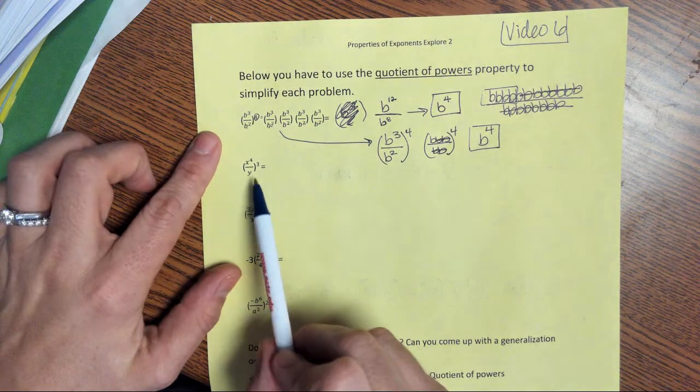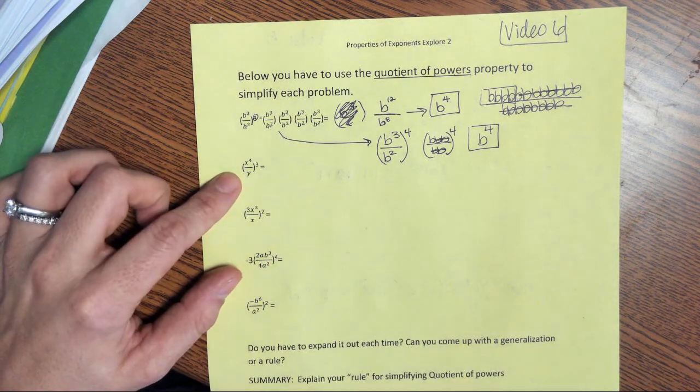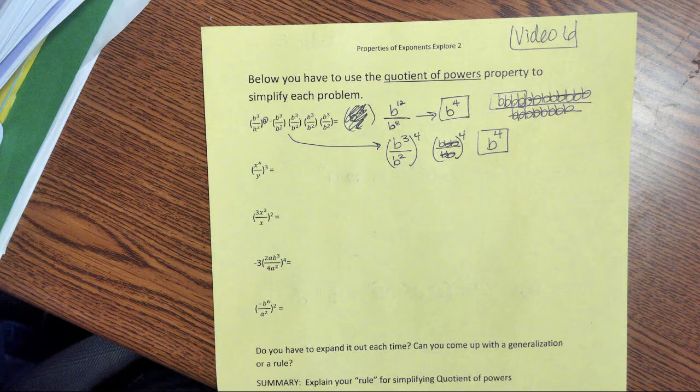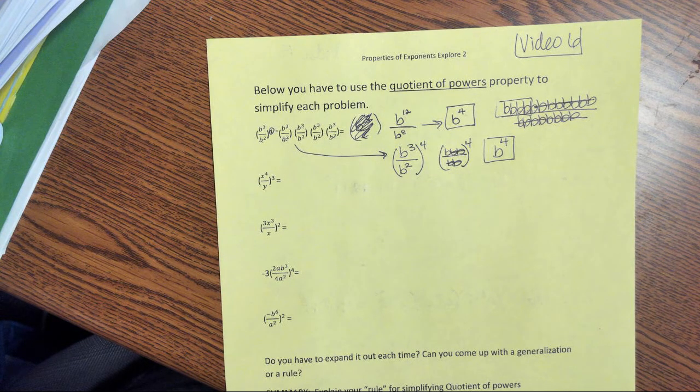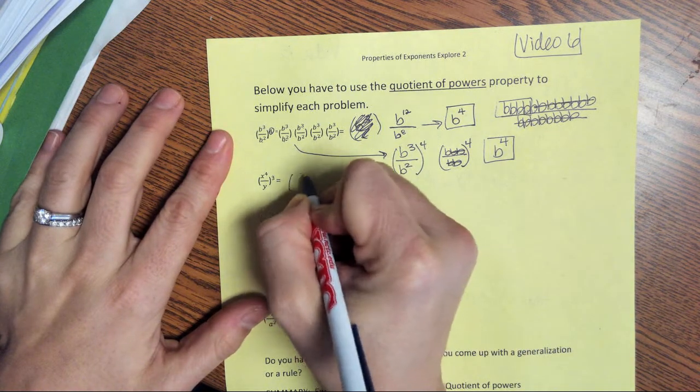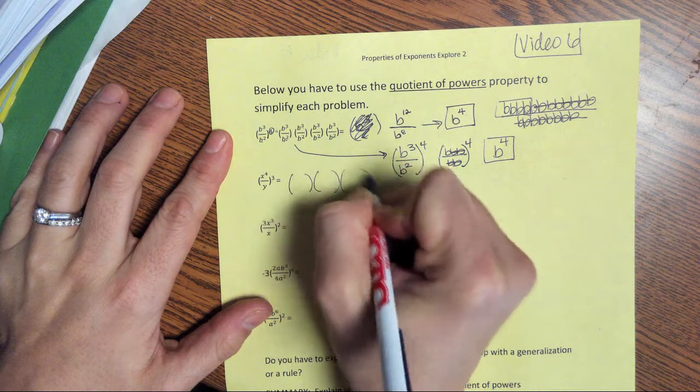All right, on the next one, I just want you to expand it out and rewrite the problem. I'll give you about 15 seconds to do that. All right, you should have written 3 sets of parentheses.